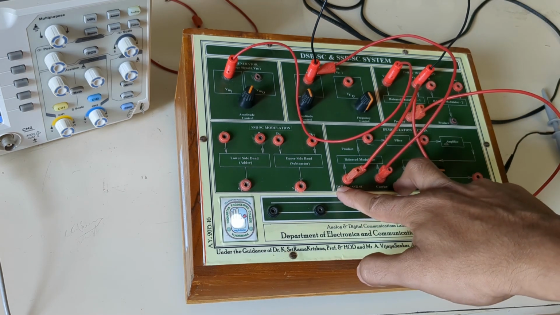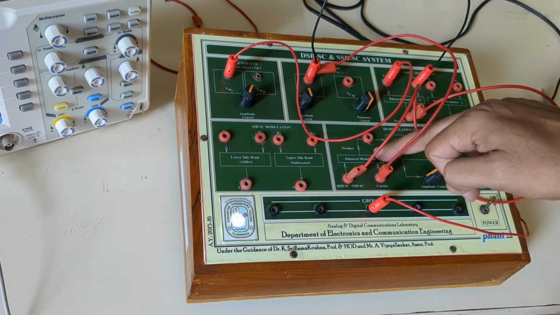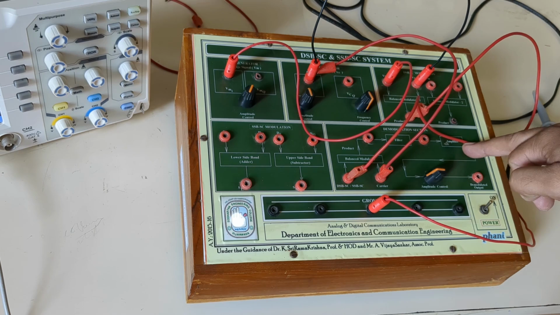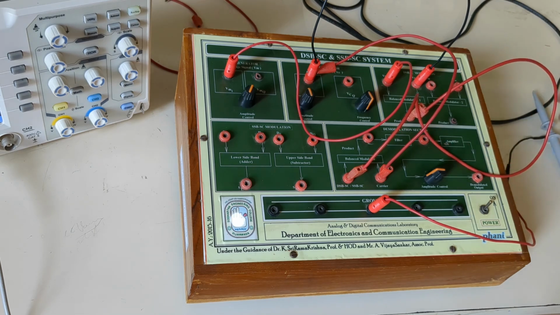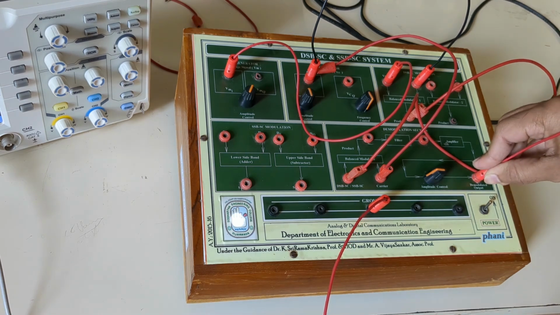So this is the modulated signal, this is the carrier, and this will be the demodulated section, and this will be passing through filter and amplifier. And this is where you will get the demodulated signal.